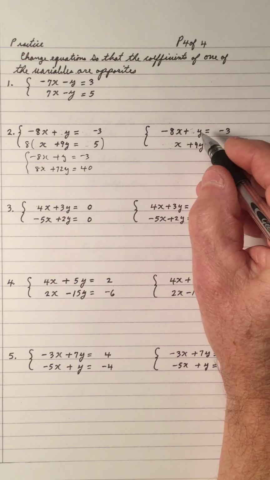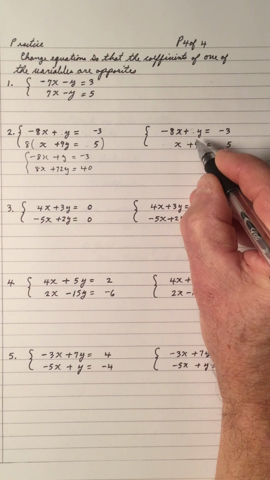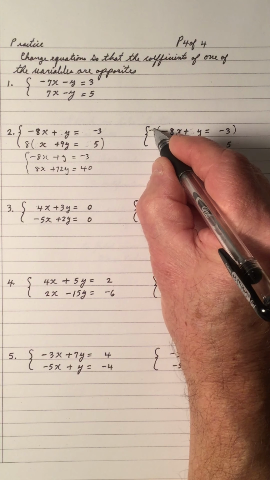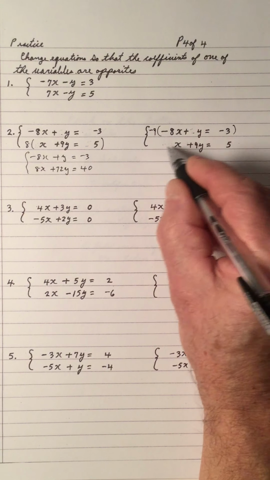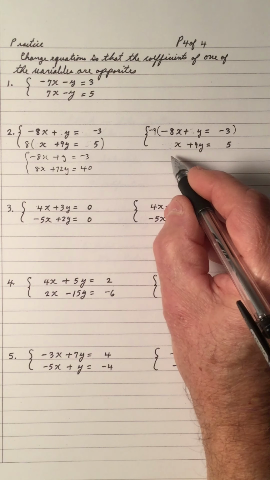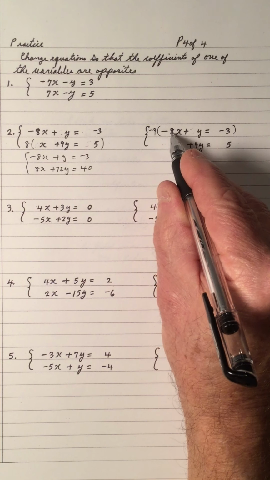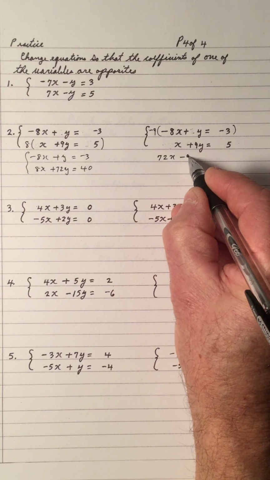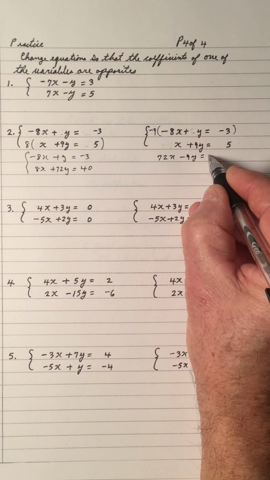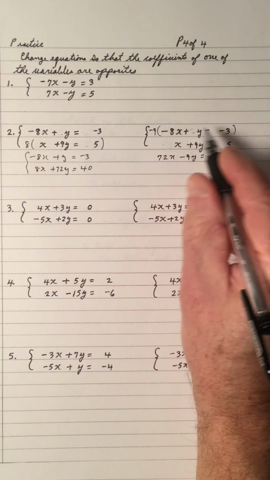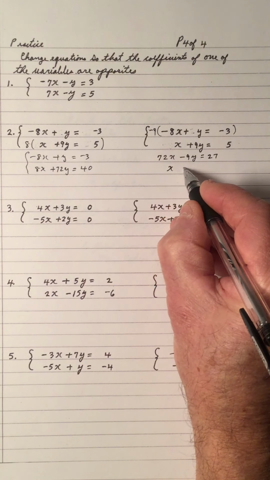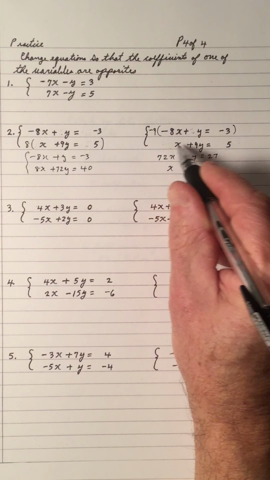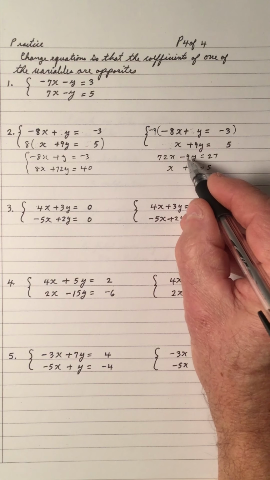Or somebody else might multiply this one by, that's a 9. They might say, I'm going to do a negative 9. So they go bracket, negative 9. And again, this is understood. I'm not changing this, so that's a 1 times that. So negative 9 times negative 8 is 8 nines are 72x minus 9y equals 3 nines are 27. Negative and negative is positive, and you don't change the first one at all. You're just leaving it alone, multiplying by 1. 1 times this stays the same. Notice now the y's are the opposites.